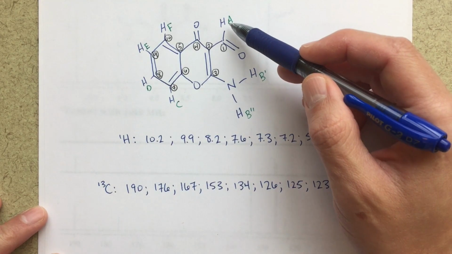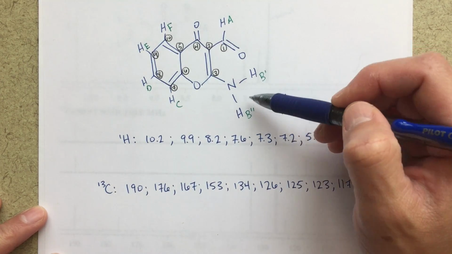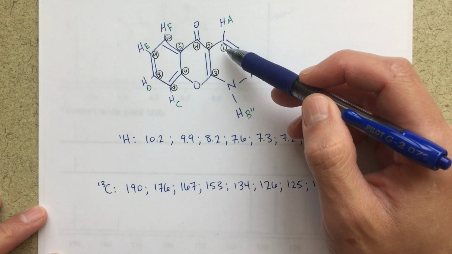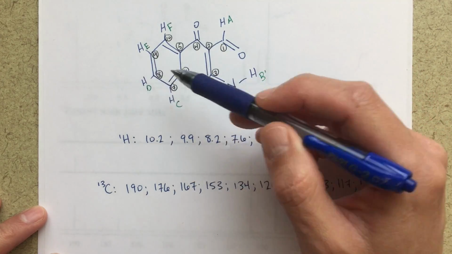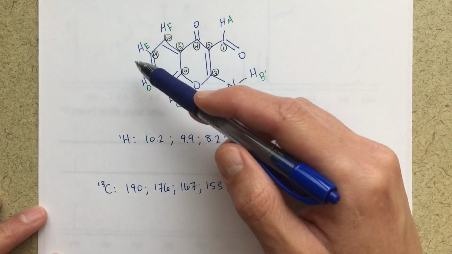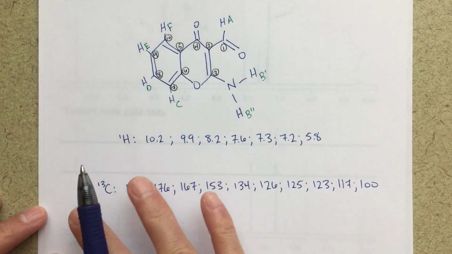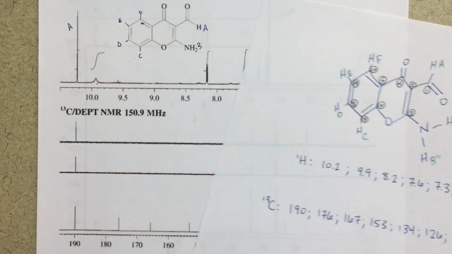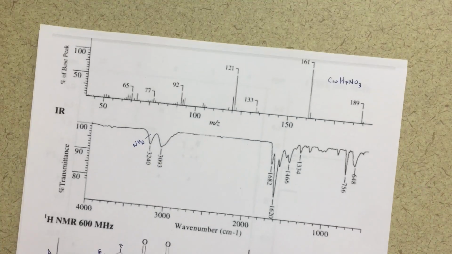We talked about our labeling of our protons, A, B, B prime, B double prime, C, D, E, and F. And then I numbered my carbons, 1, 2, 3, 4, and so on, to number all the different carbons. And then we're going to be trying to assign all the different protons and carbons to these numbers, basically.